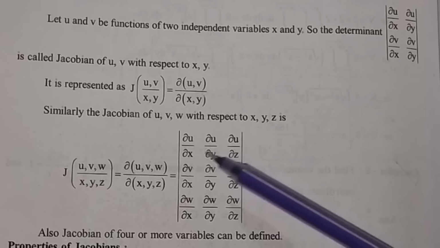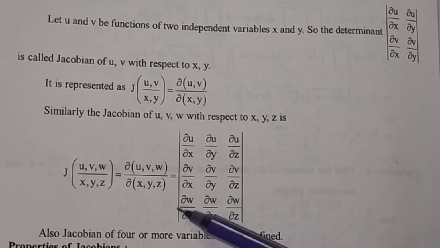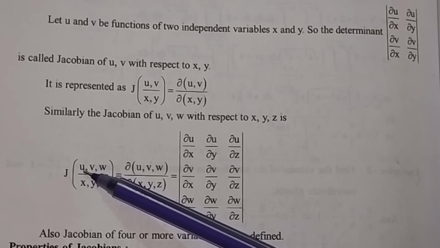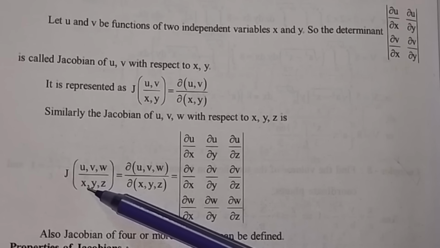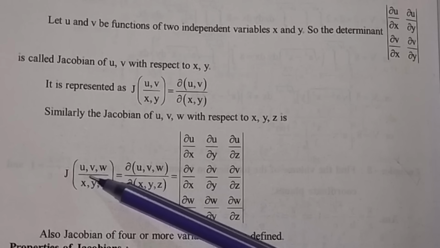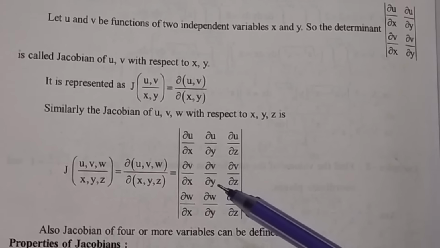And this determinant or the square matrix will give you the Jacobian of the functions u, v and w with respect to x, y and z. We represent the Jacobian of the functions like this.